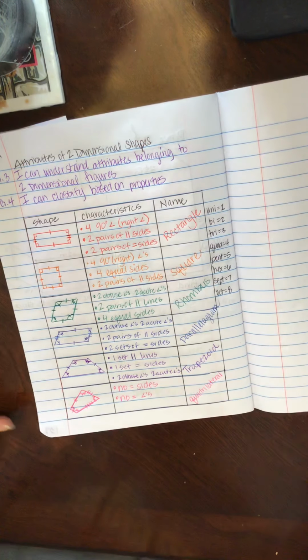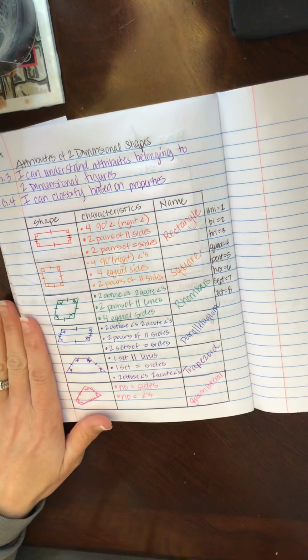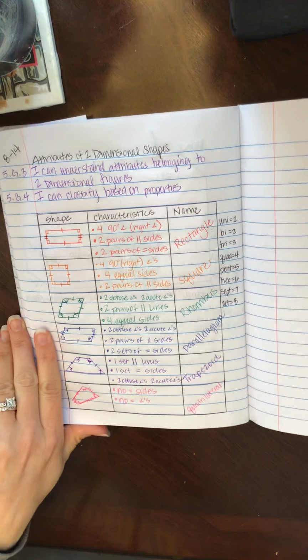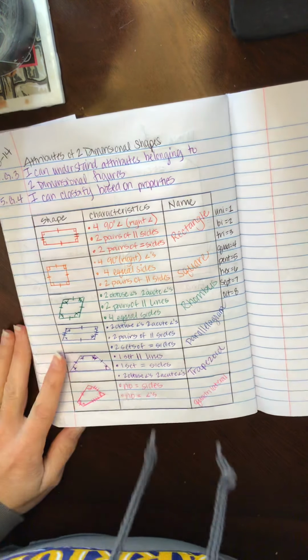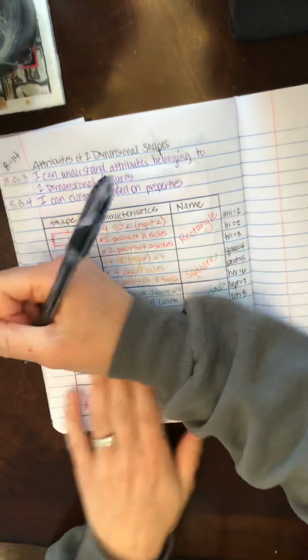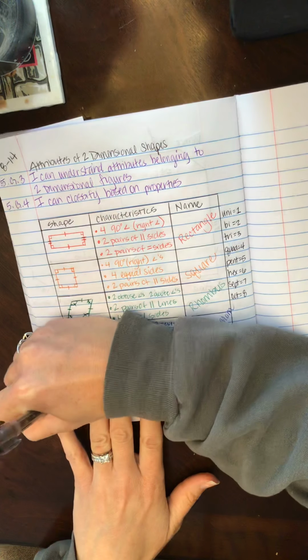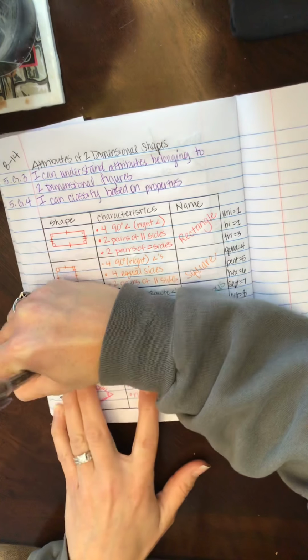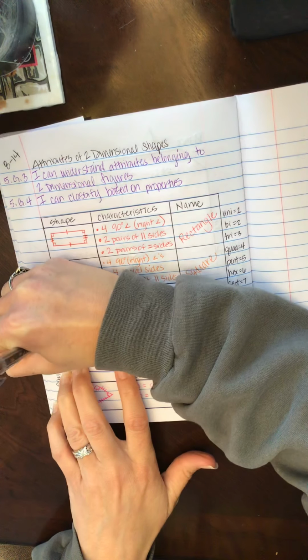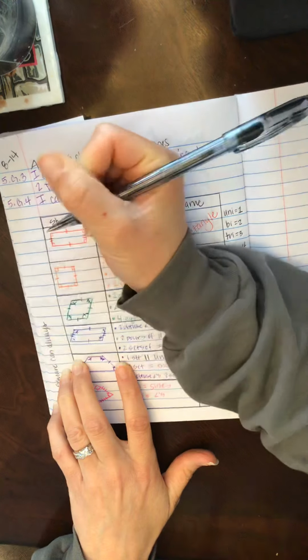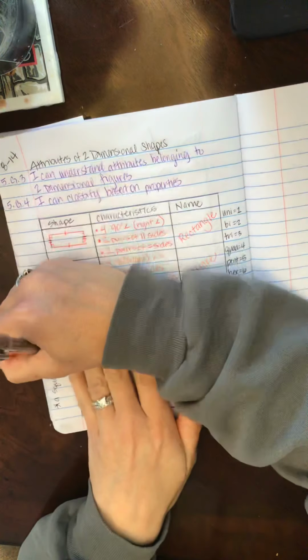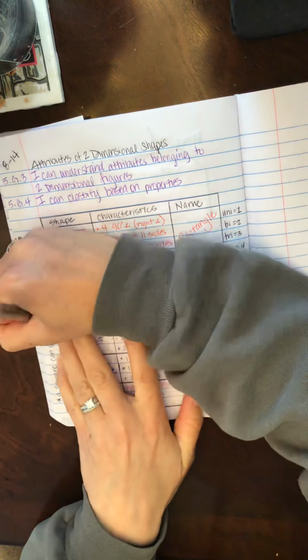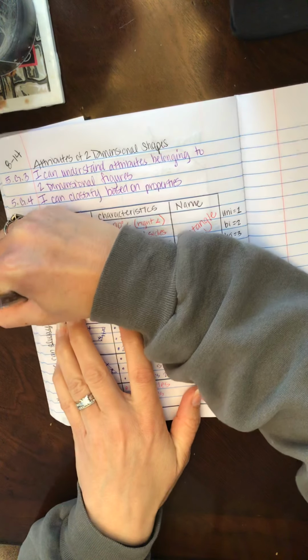All right. And then over here on this side, I'm going to put a little note. It's kind of like a brain teaser. You guys can read sideways. All right. So a square can always be a rectangle.